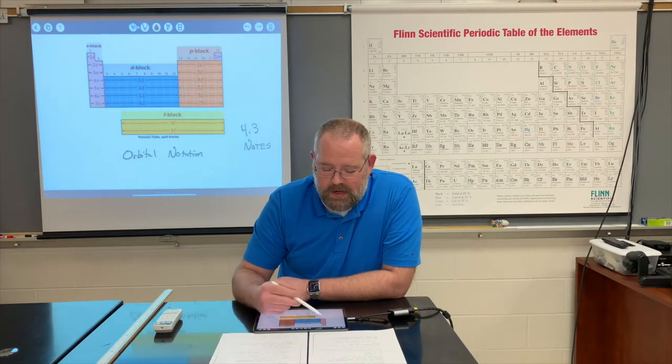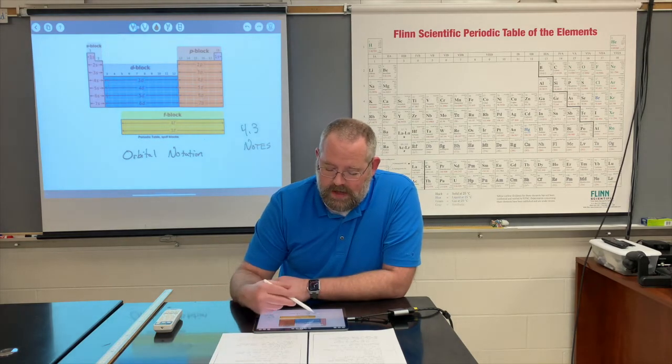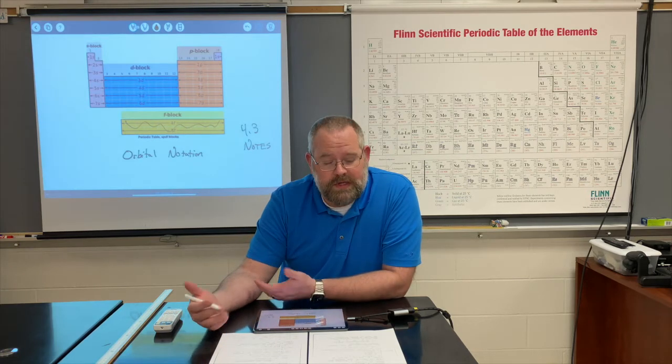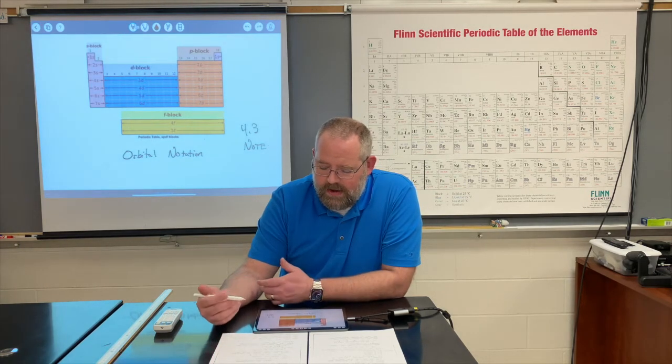For the D block, we have 10 spaces. So that means there will be 5 orbitals that hold 10 electrons. And for the F block, we have 14 spaces. That will be 7 orbitals that hold 14 electrons. So every orbital can hold up to 2 electrons.